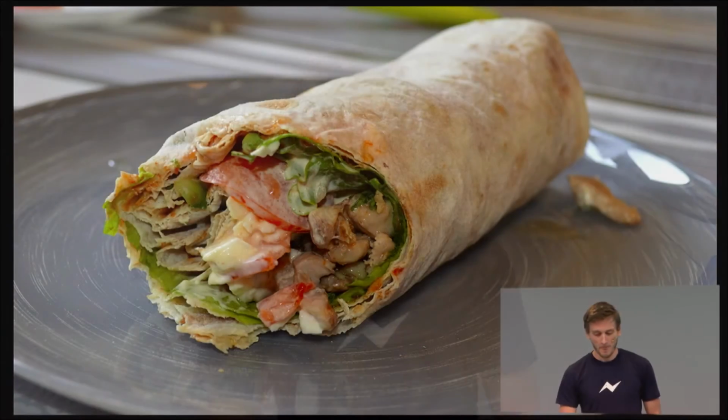And this is how chat still works. It's container this, container this, container this. We call this shawarma-driven development.